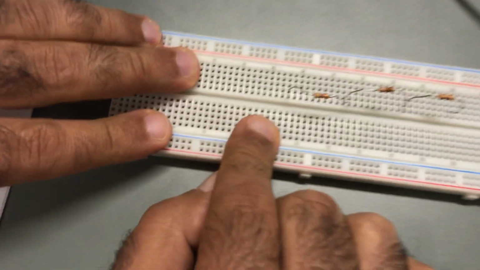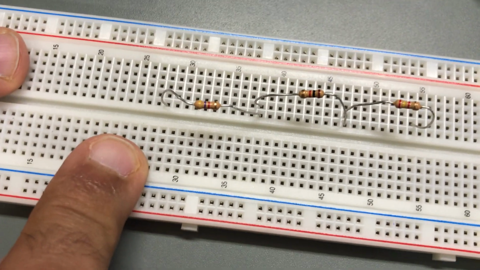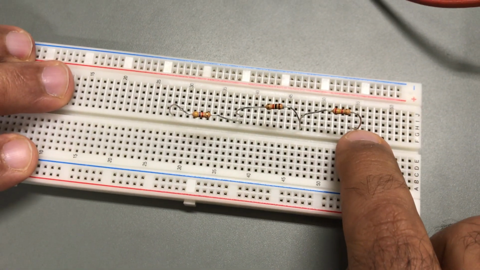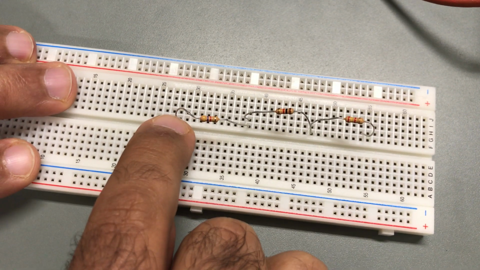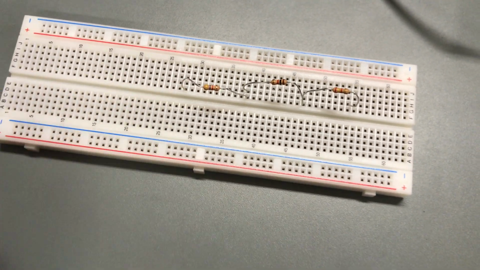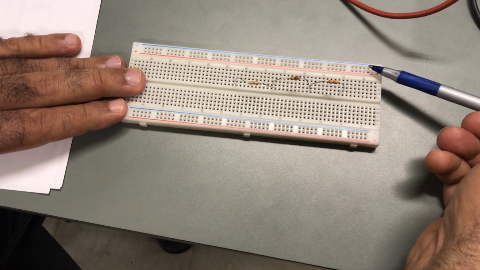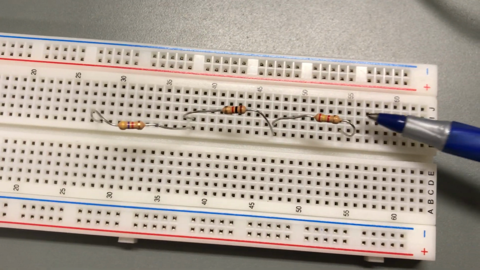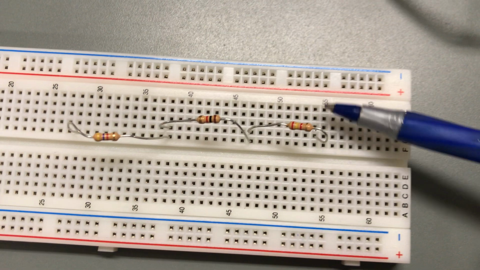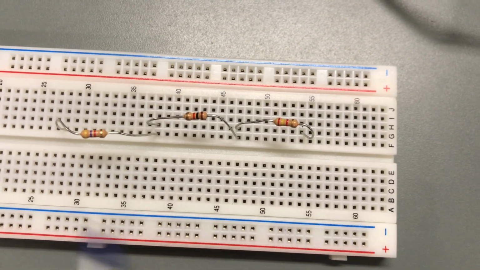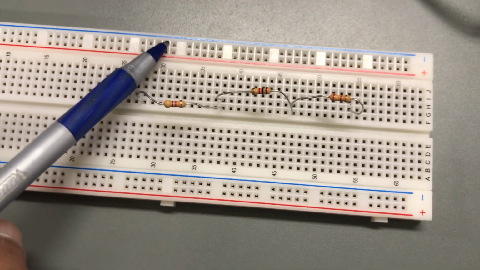What is the next step? The next step is I will connect the power supply to this point and the power supply to this point. For doing that, I'm connecting my power supply between these two points. And this one is connected to the positive terminal of the power supply, and this one is connected to the negative terminal of the power supply.